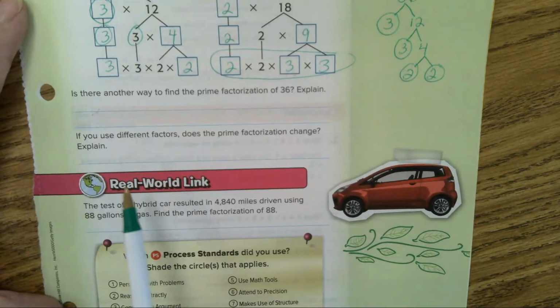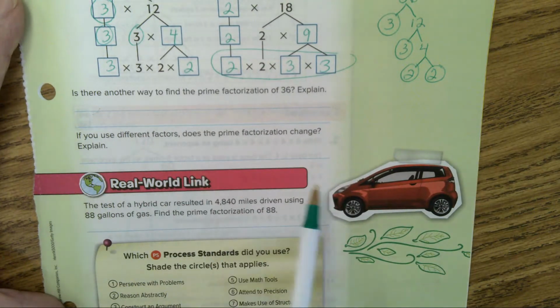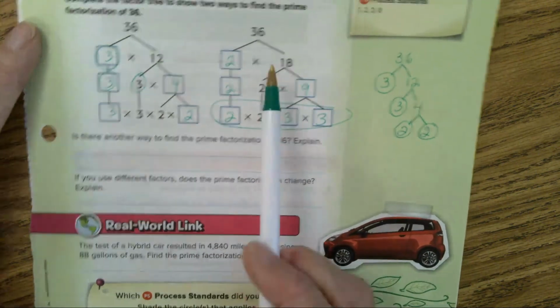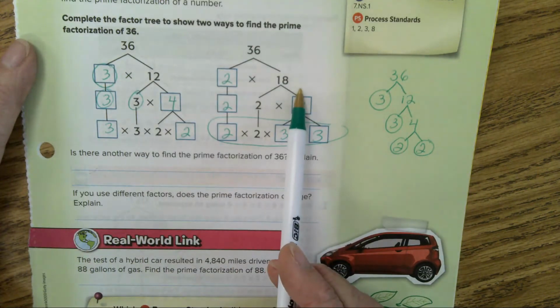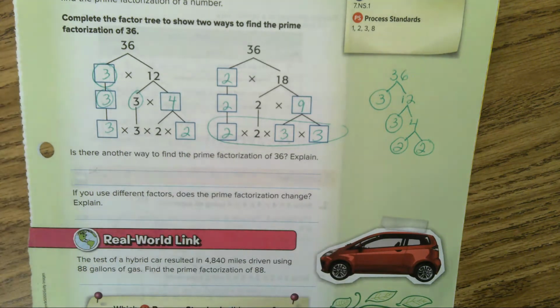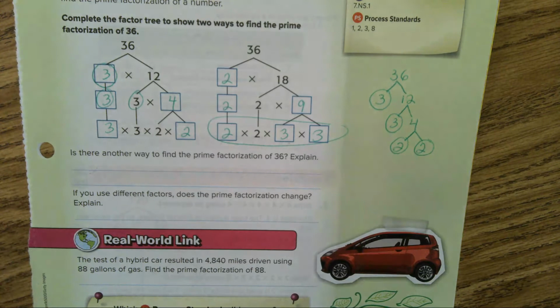Okay. It says, if you use different factors, does the prime factorization change? No. Here, they use 2 times 18. And this one, they use 3 times 12. But the prime factorization stays the same. So the answer there is no.